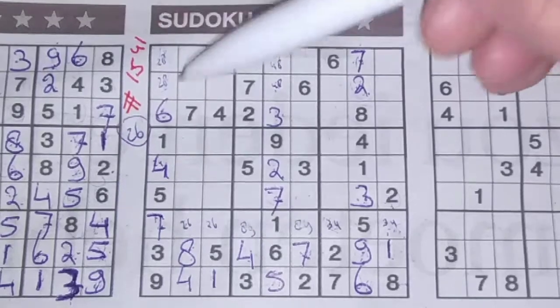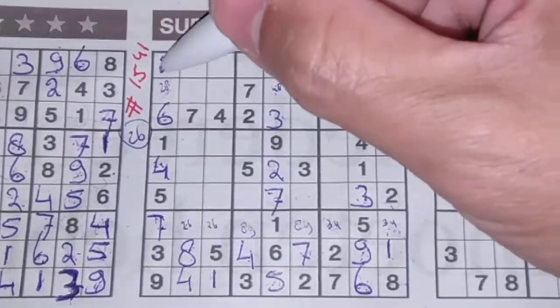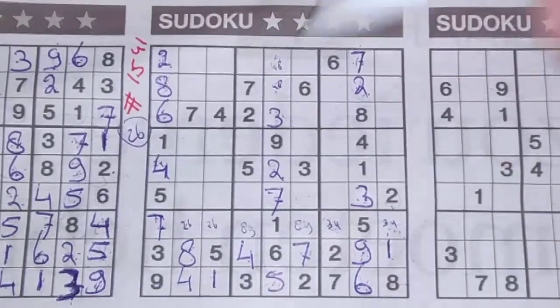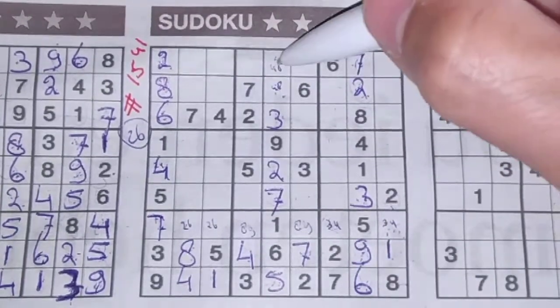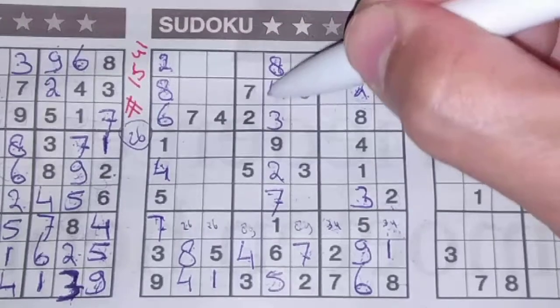We have a 2 now, so this cannot be a 2 anymore. This should be the 2 and this should be an 8. Now we have an 8 here, so this cannot be an 8 anymore. This should be the 8 and this should be a 4.